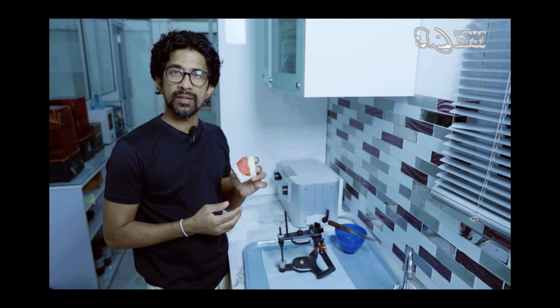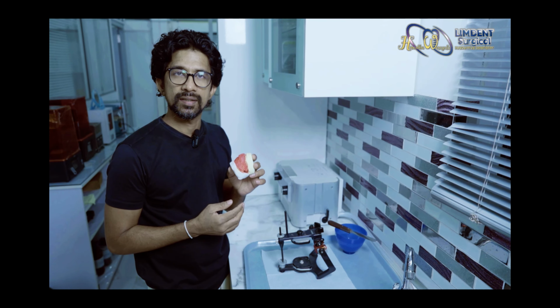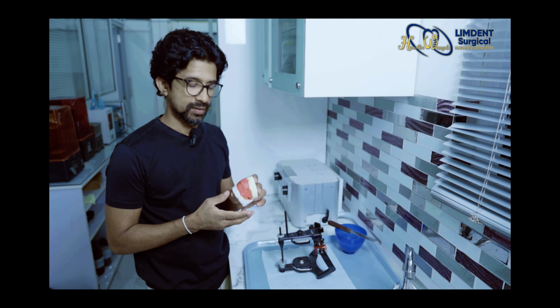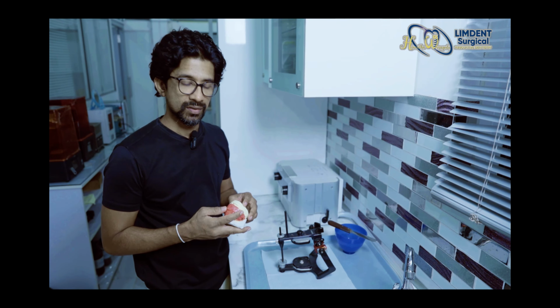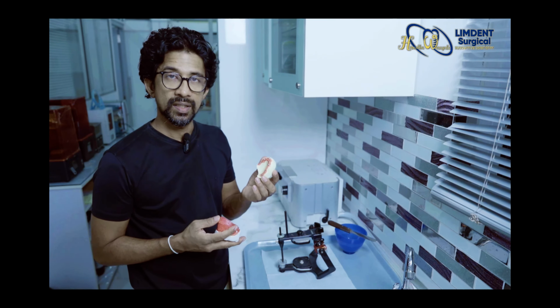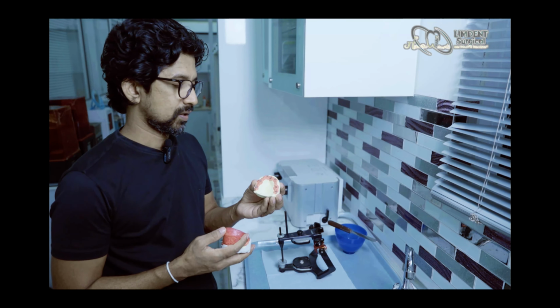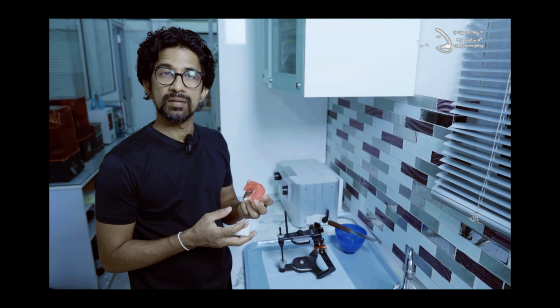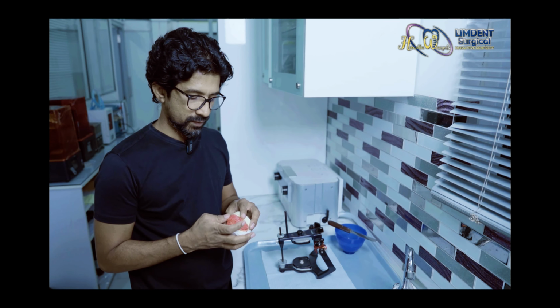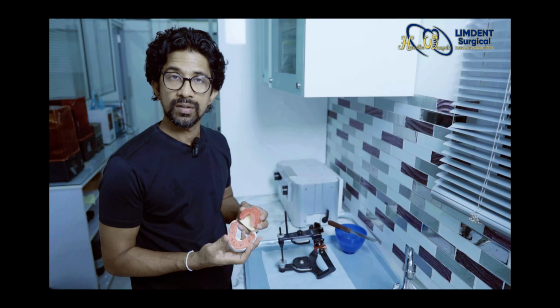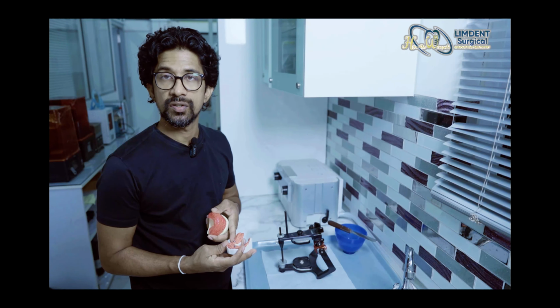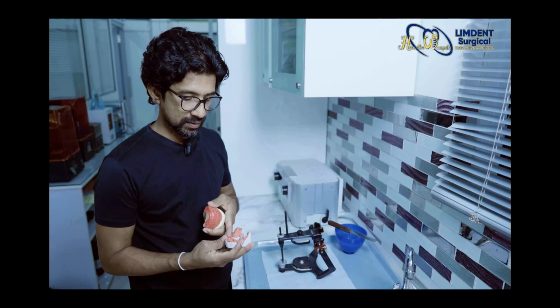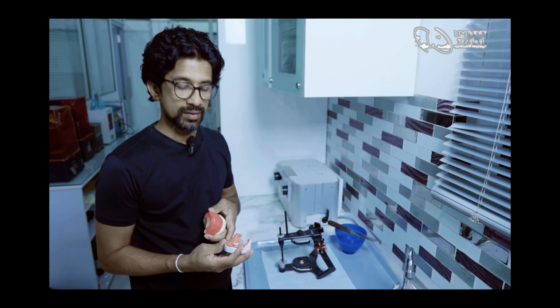This is the bite registration of an all-on-X implant case, the full mouth reconstruction. So you can see that once we get the final impression, the cast will be made. So the bite registrations that we have done previously, this is the lower cast with the final implant positions and the soft tissue recording, and the details have been made on this.